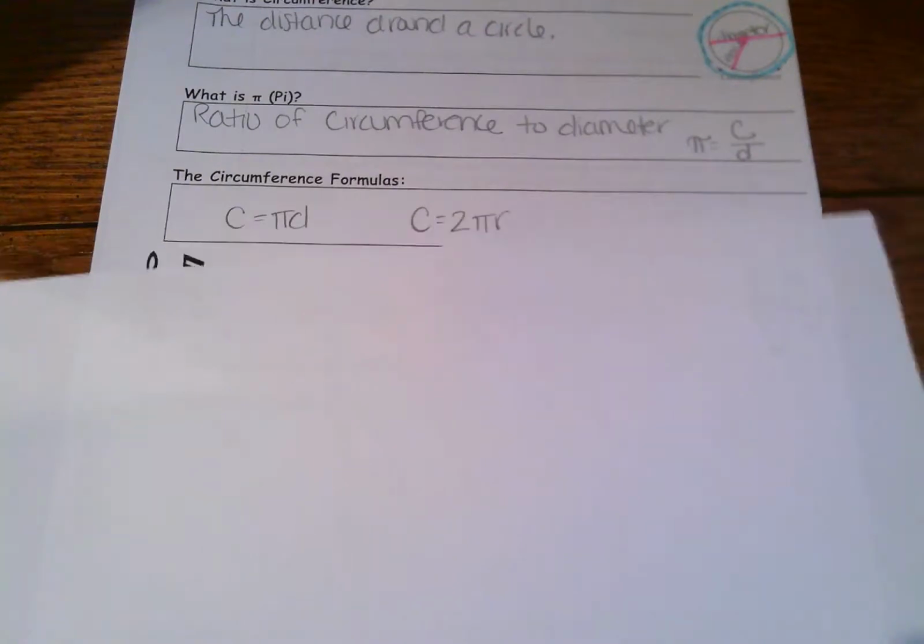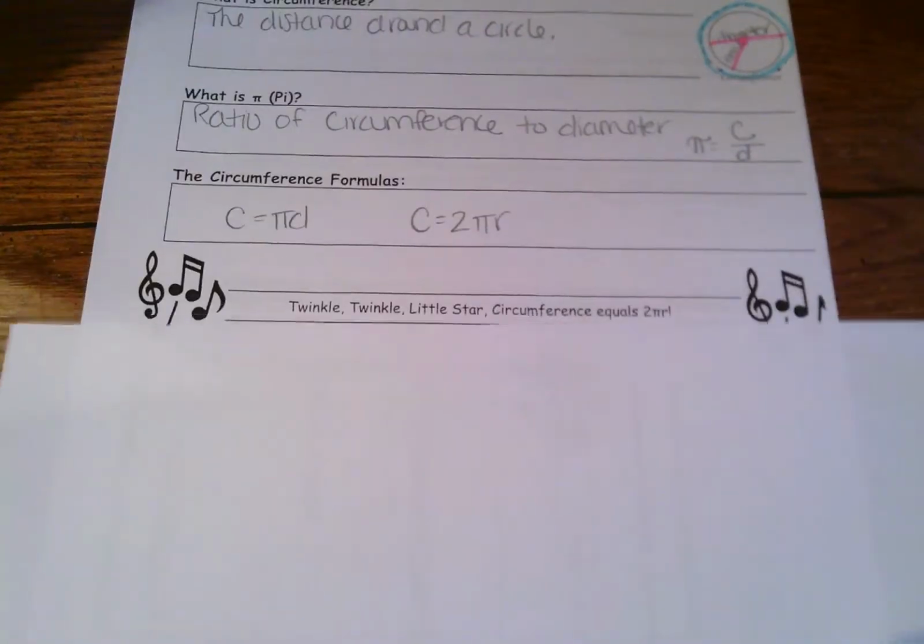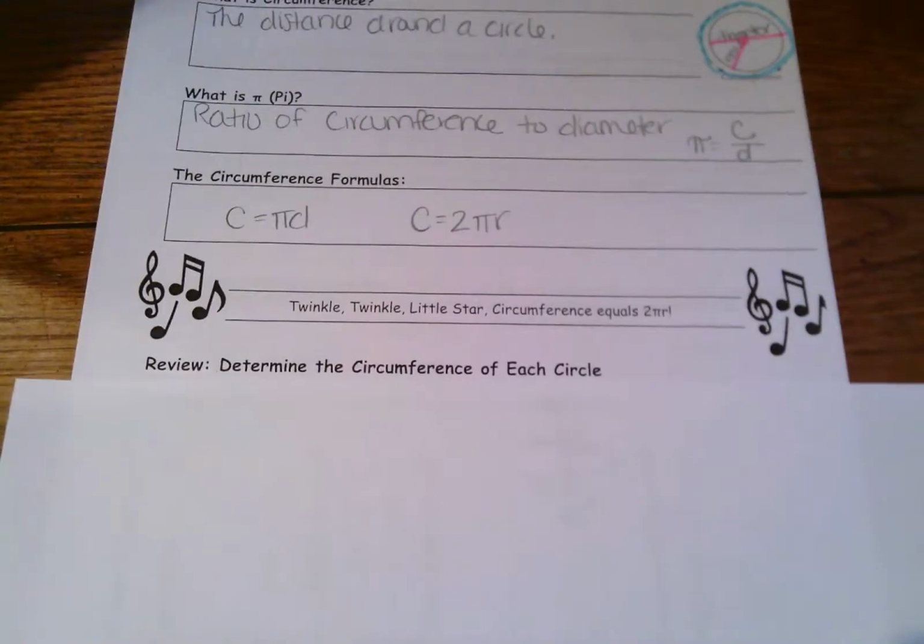Okay, so remember our song, Twinkle, Twinkle, Little Star: circumference equals 2 pi r. Make sure to use that today while you're working on these problems because you're going to be writing down that formula a lot. For review, I just want you to take a moment to determine the circumference of each circle. For these next two problems, I want you to pause the video, write down which formula you're going to use, plug it in, and make sure to read the directions carefully. All right, go ahead, pause the video and do that.